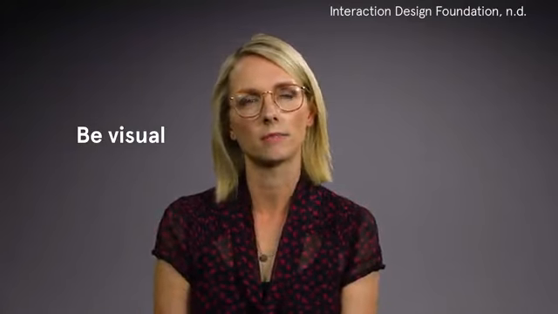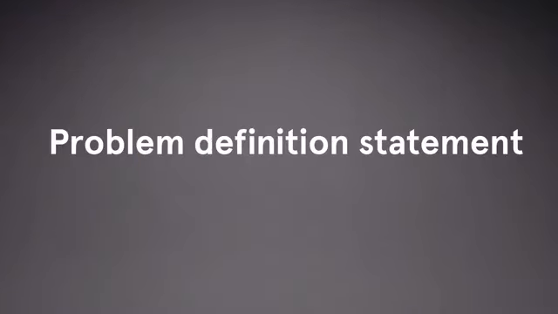Finally, we can bring all this together in a problem definition statement. A problem definition statement is a short description of the issues or problem that needs to be addressed. And short is the operative word here, just a sentence or two. A problem definition statement is important because it will guide and focus you on specific needs that you have uncovered. A problem statement also sparks interest, generates ideas and excitement.